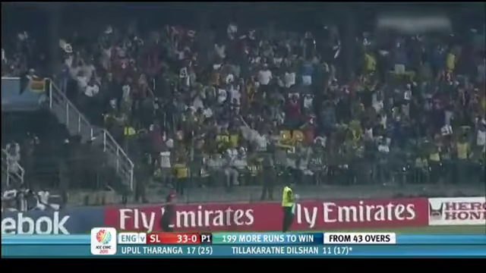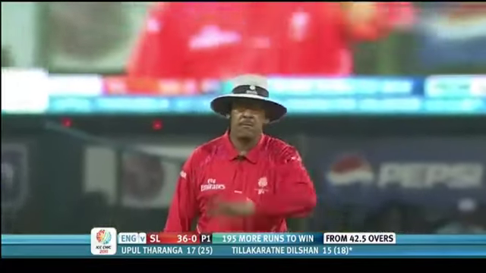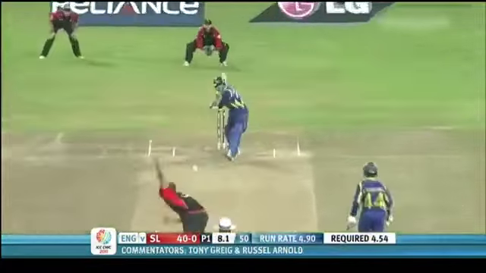Flashing blade of Dilshan, and it gains him 4. It's gone through him again. Would you believe it? Bopara can't believe it. It's byes. Matt Prior's missed it. Yes, oh, that one's gone blazing through the offside.